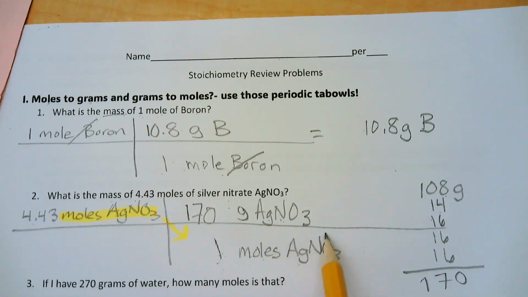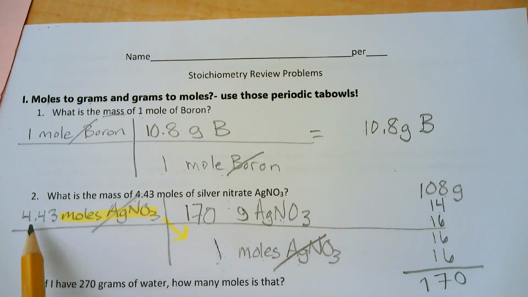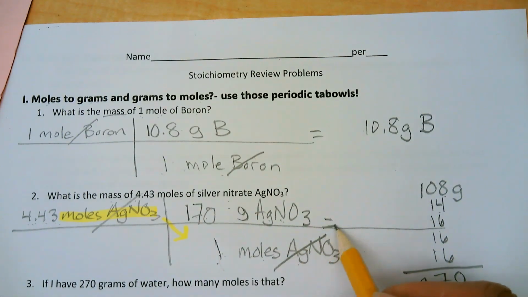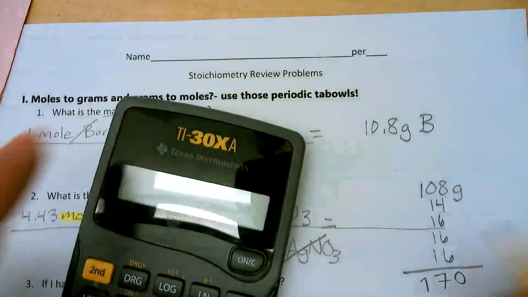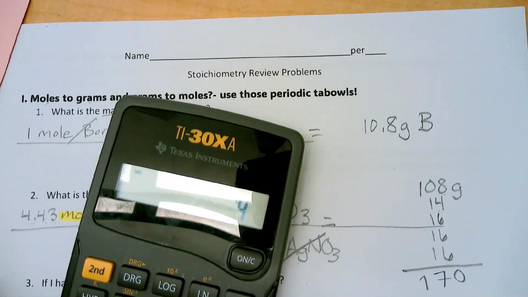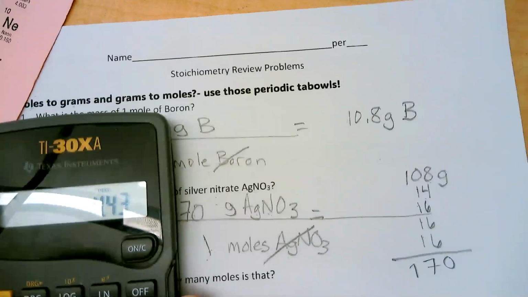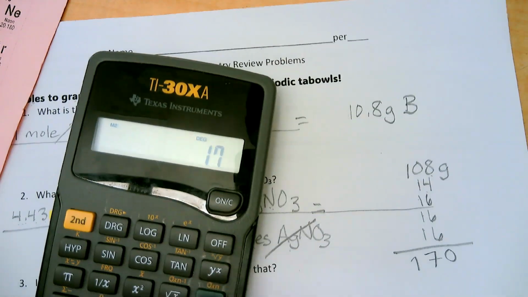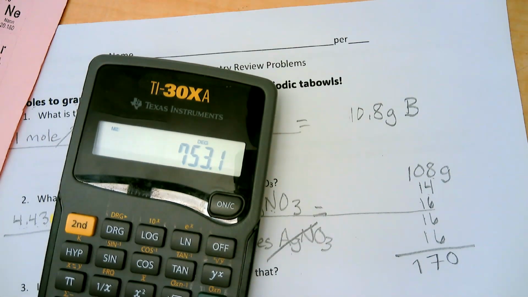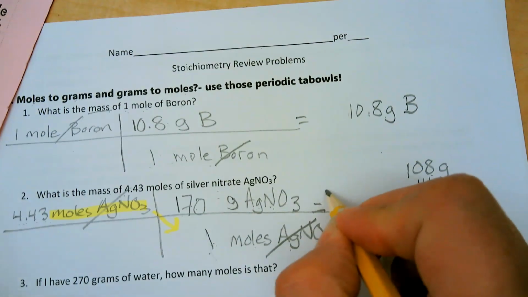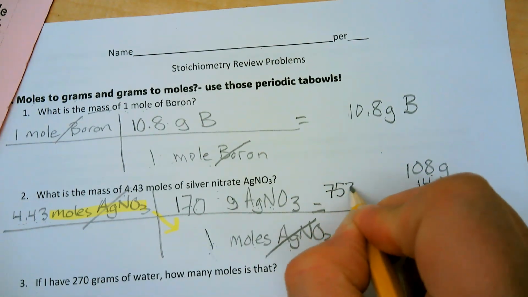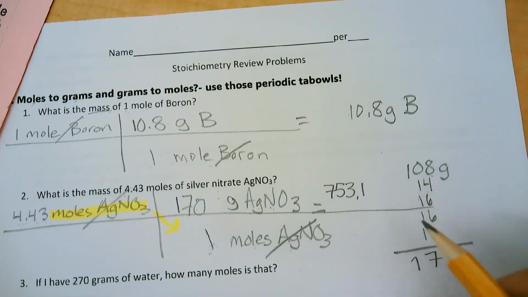Now, we can cancel out our moles of silver nitrate, and we have 4.43 times 170. And you can just put that in your calculator. And we get 753.1. 753.1 what?